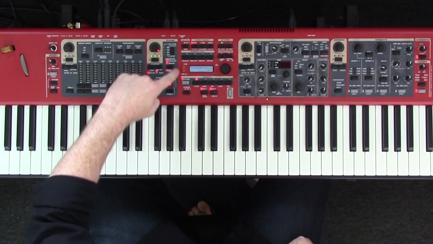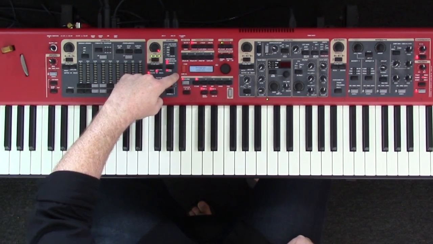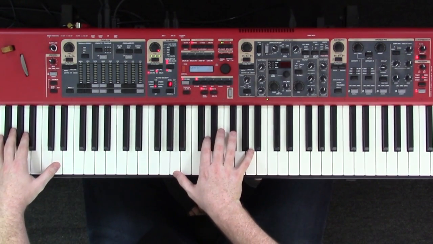When we turn it off, come up, it's still selected to 1. We tap store, tap it again, and now it's saved. And we should be in the right key. Good job. Okay, so now we've got the piano.